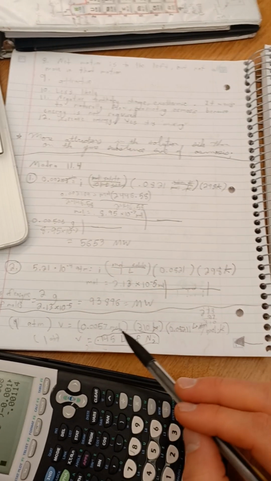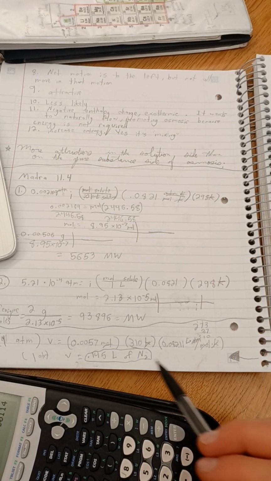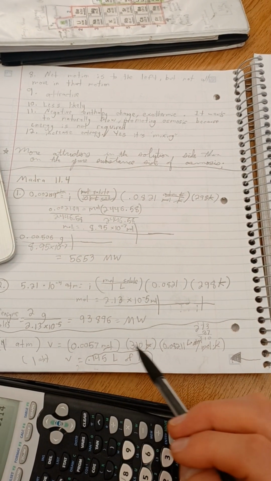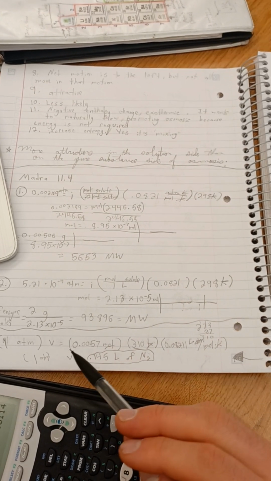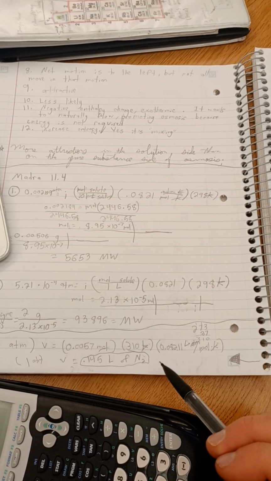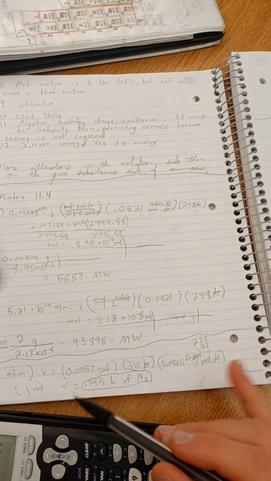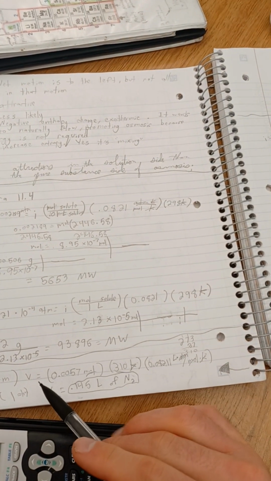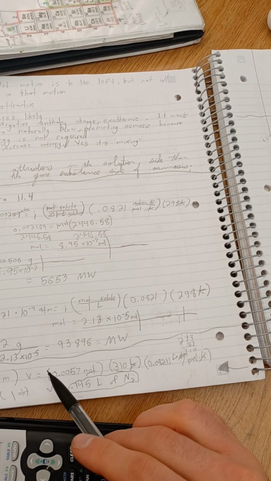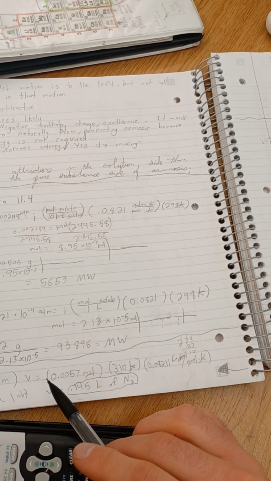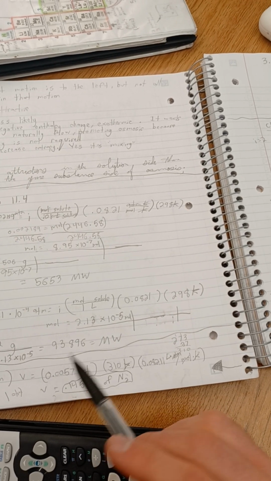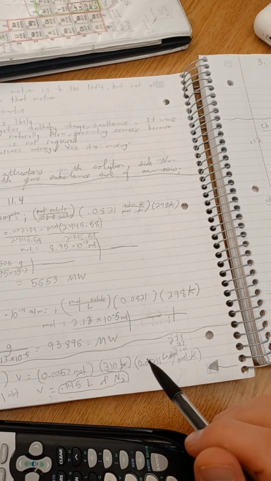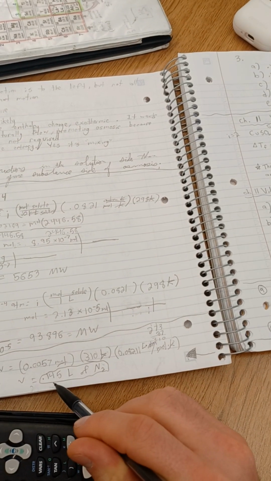So then we're just going to multiply all across right there to get a value of 0.145 liters of N2 that is released from 5 liters of blood as the deep sea diver rapidly ascends to the surface, going from 4.0 atm to 1 atm. That's that answer, 0.145 liters.